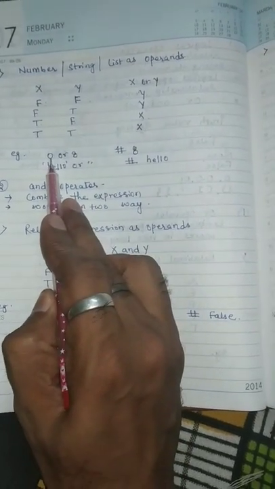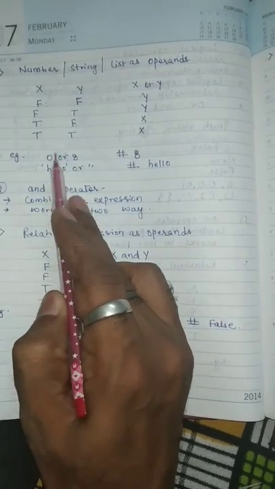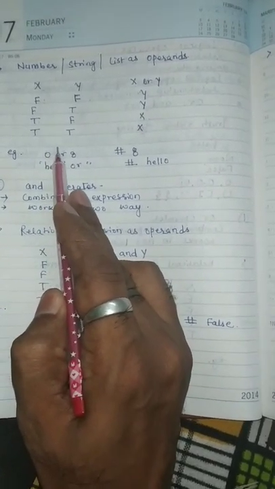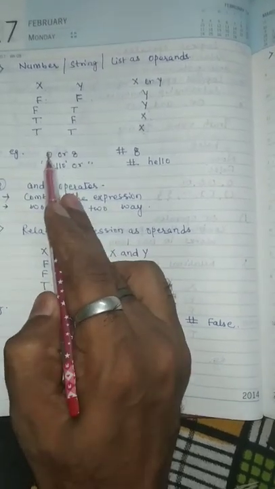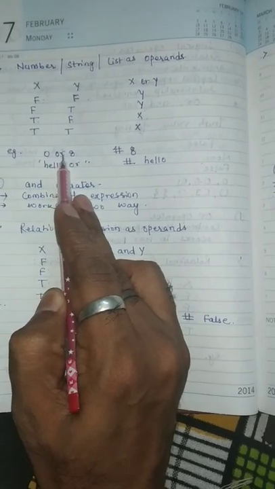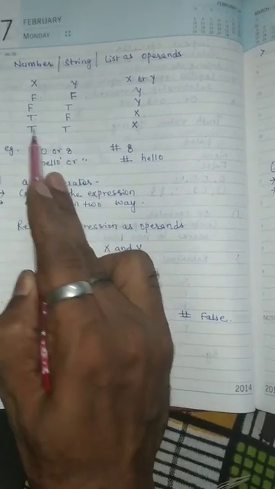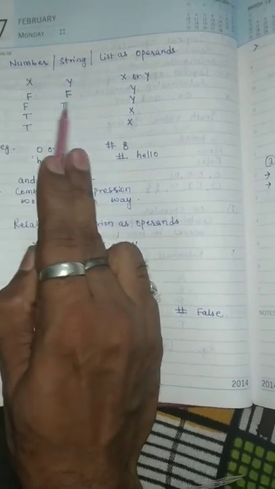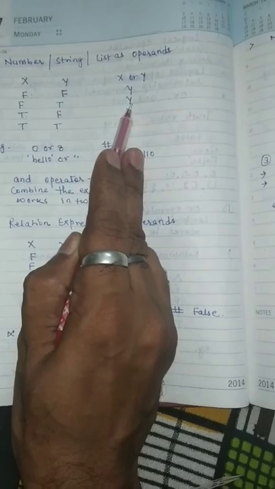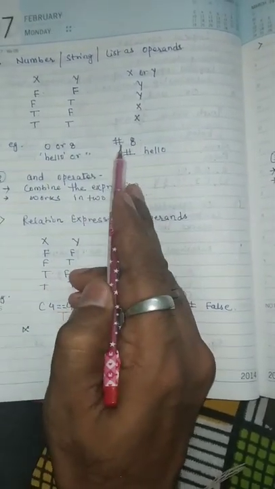Here 0 is a false value, as we saw previously, or 8 is a true value. So the output will be the second value, 8.